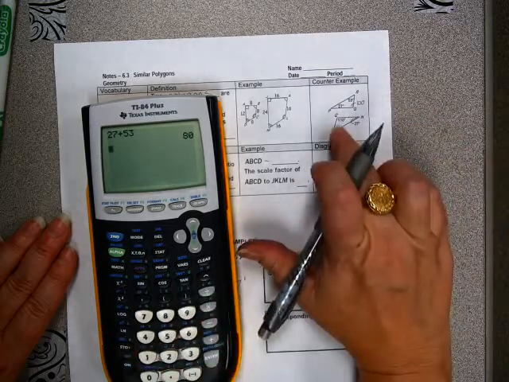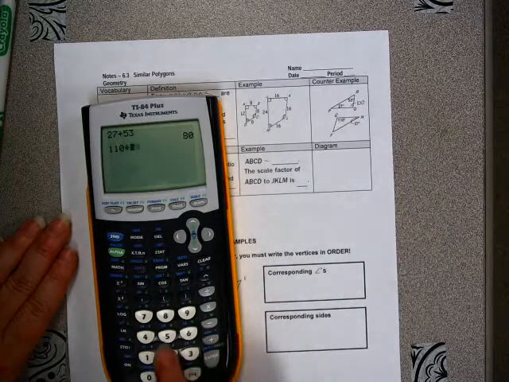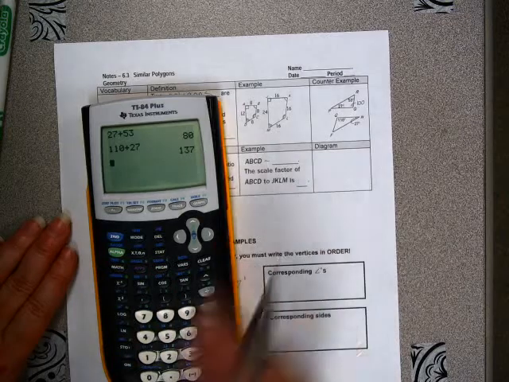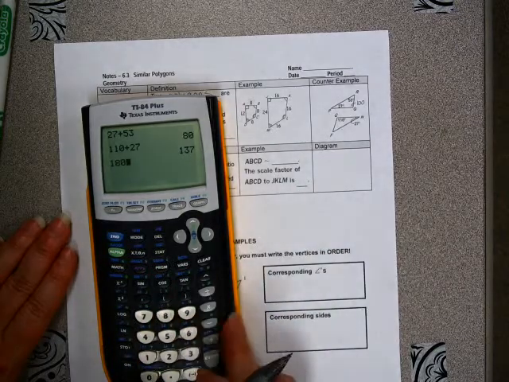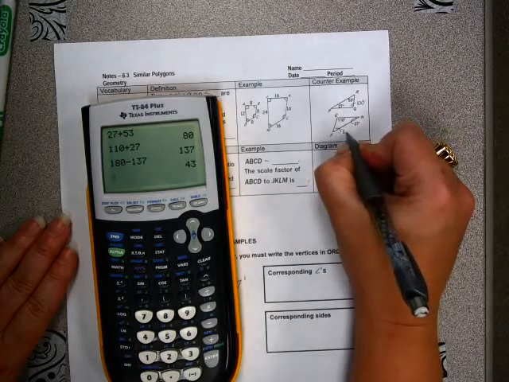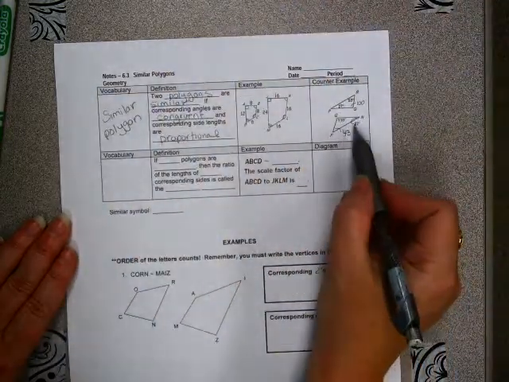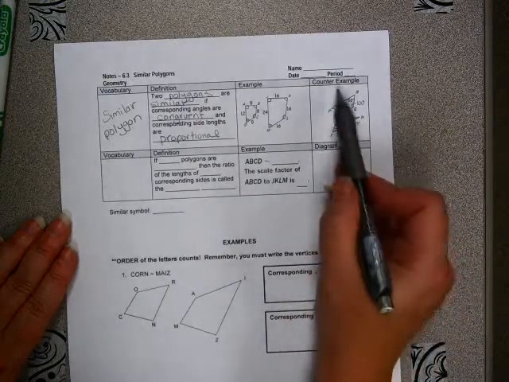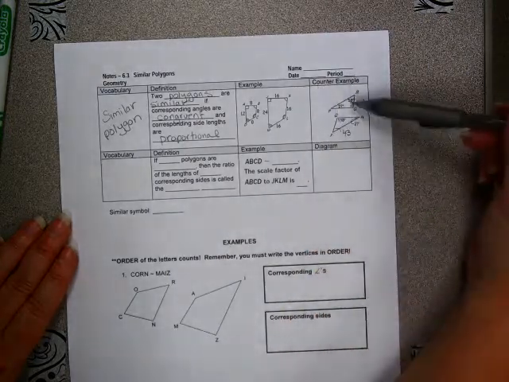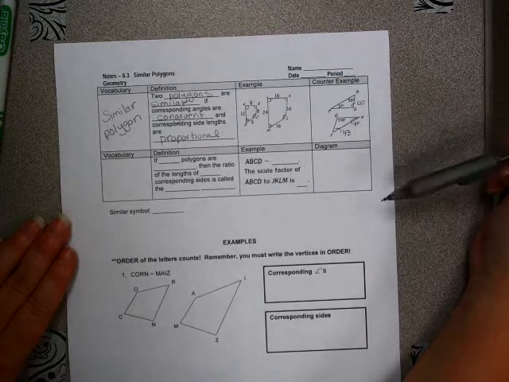But if this is 27 and this is 110, you can already see that they're not going to match. So I'm going to do the same thing again: 110 plus 27 equals 137. If I subtract that from 180, I get that this one is 43. You can see that these angles do not match. Therefore, that is a counterexample. They kind of look similar, but they are definitely not.